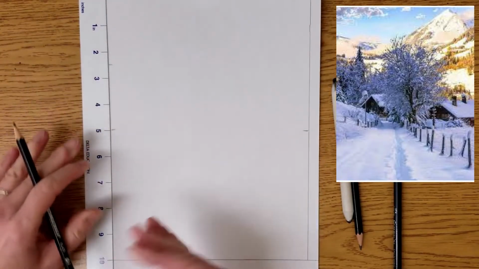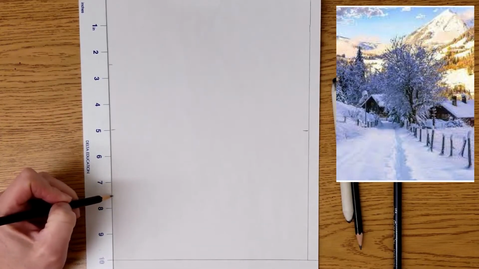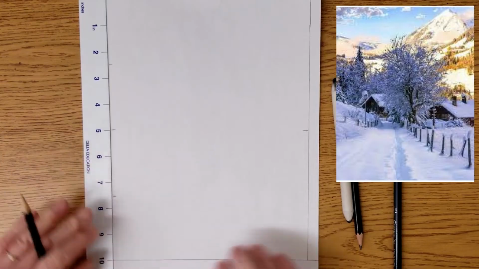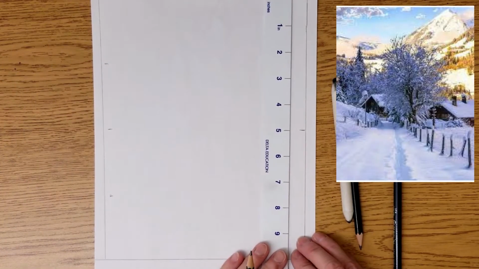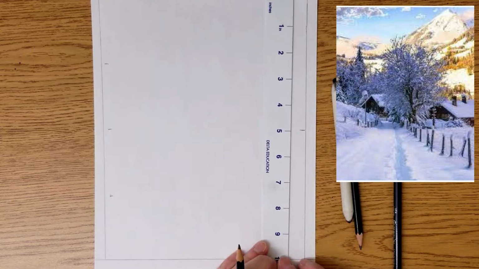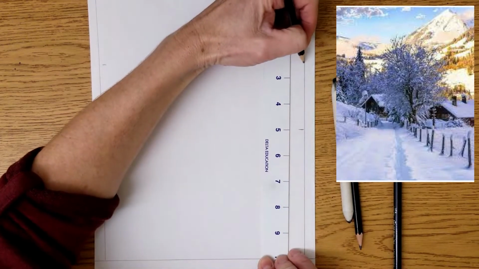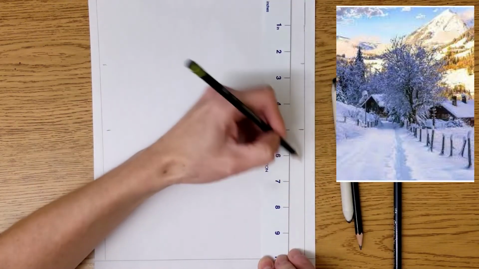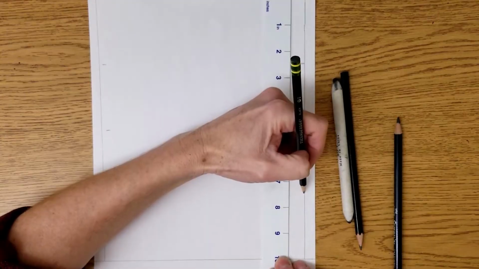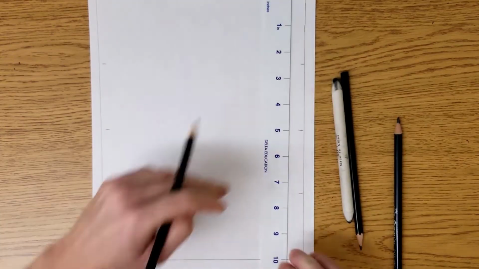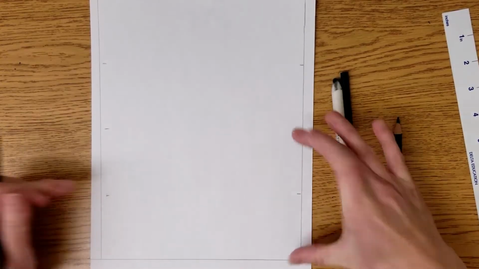I just have my ruler. Again, you can just separate it by eye. Landscapes don't have to be exact, because it's how you take the picture at that one moment in time. They're going to be different. Okay, so I just want to put a little mark on my halfway marks and my quarter marks. So basically I just go halfway in between my halfway marks, like that.